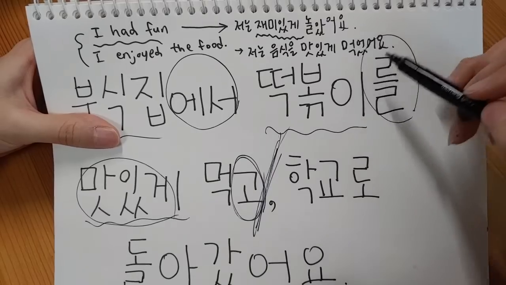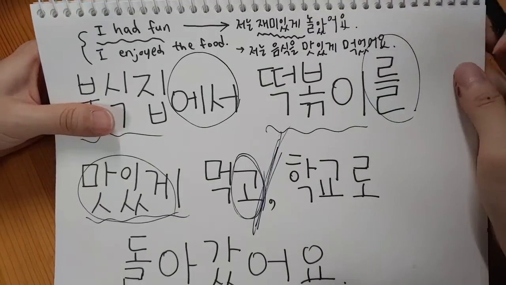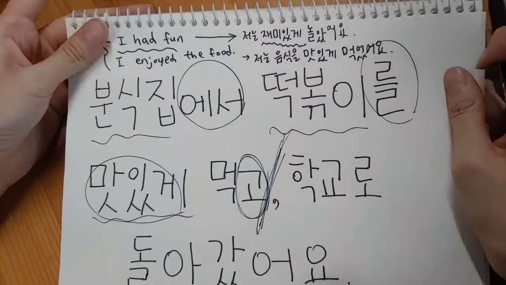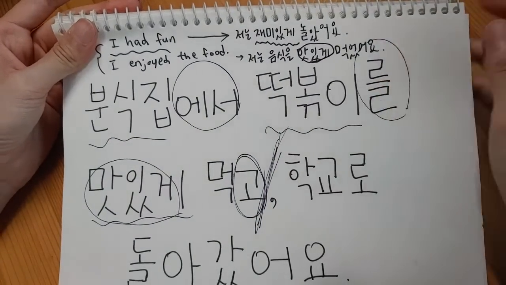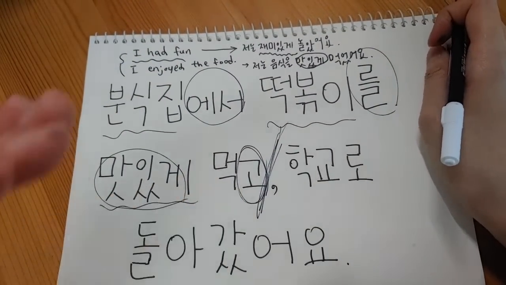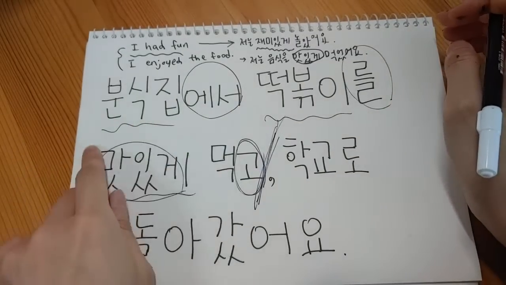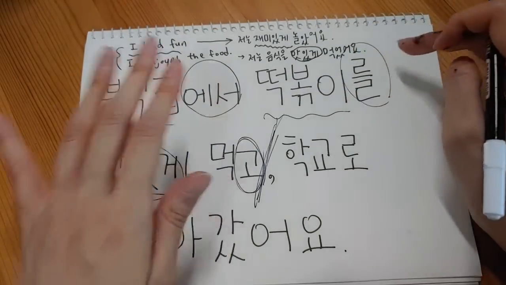But in English, it's weird if you say I deliciously ate it, right? But in Korean, that's how we say it. We use a lot of adverbs. So 맛있게 먹고 means they enjoyed the food at 분식집. They enjoyed 떡볶이 at 분식집.